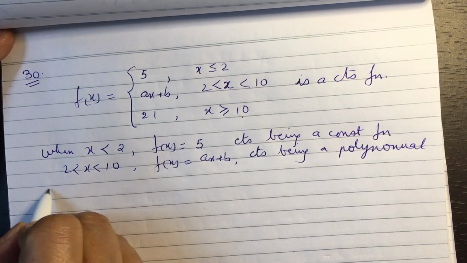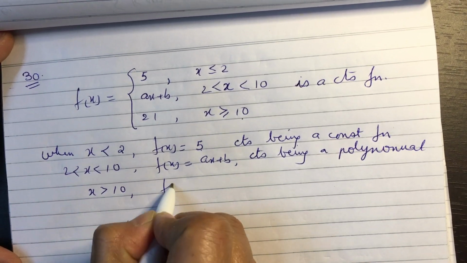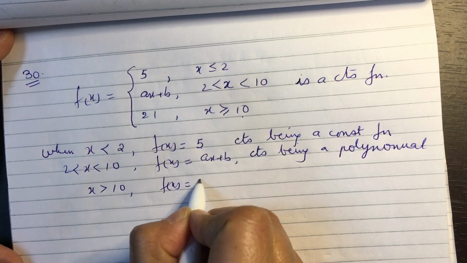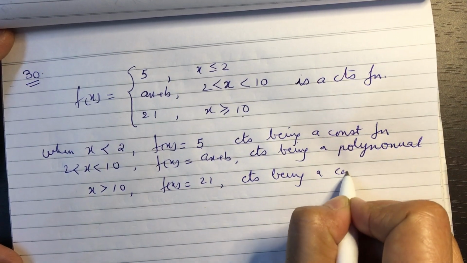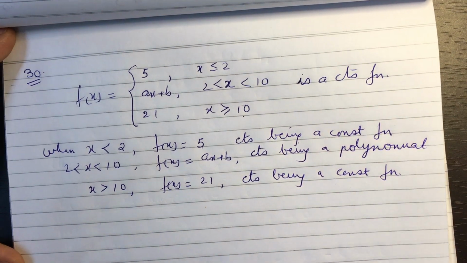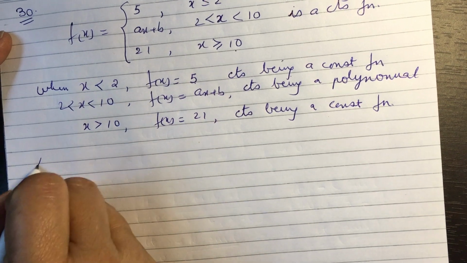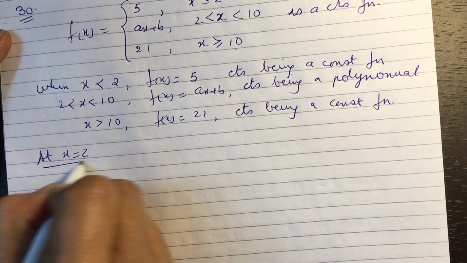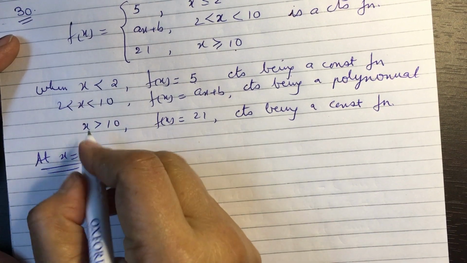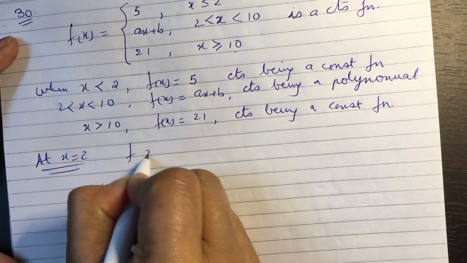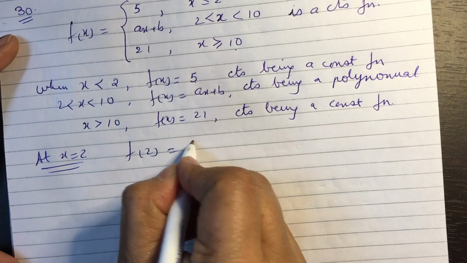And when x is greater than 10, f(x) equal to 21, which is again continuous being a constant function. So the only points which are left to be checked are x equal to 2 and x equal to 10. Now when x is equal to 2, the value of f(x) is 5.